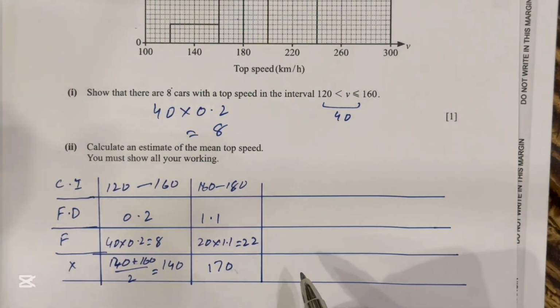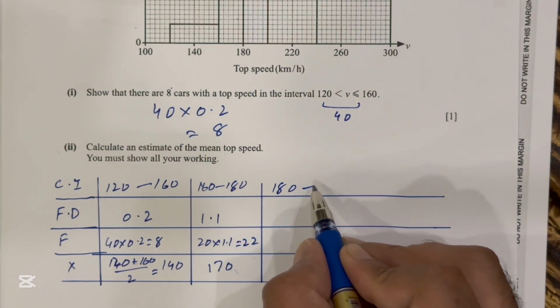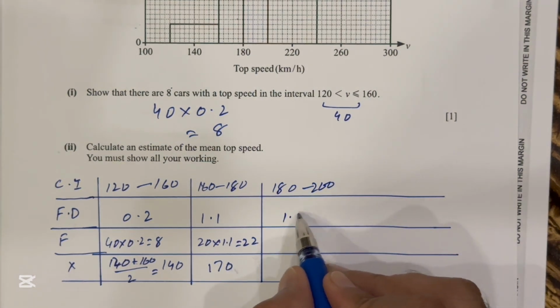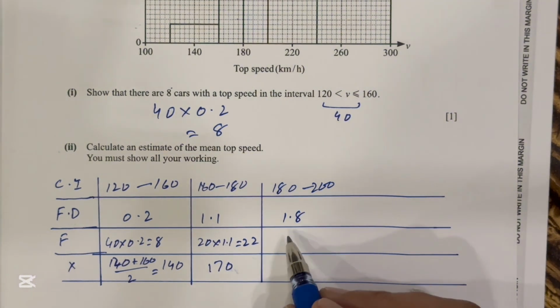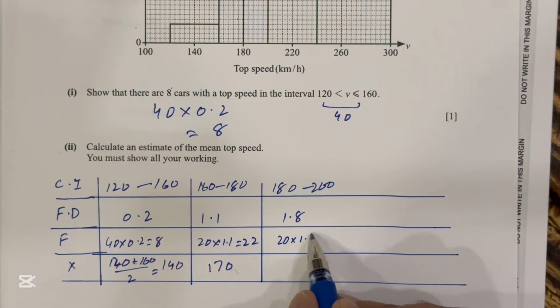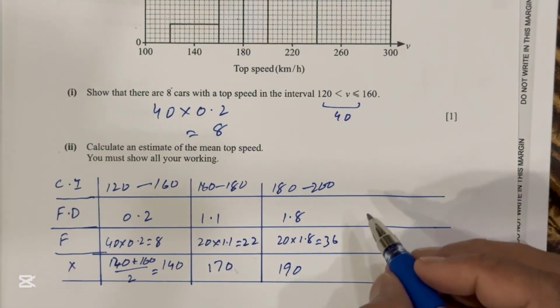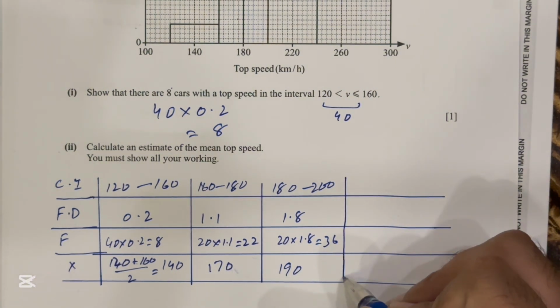For the next part the value is 180 till 200, and the frequency density is 1.8, and you need to multiply the difference by the frequency density to get the frequency value, and their midpoint would be 180 plus 200 divided by 2, that is equal to 190.